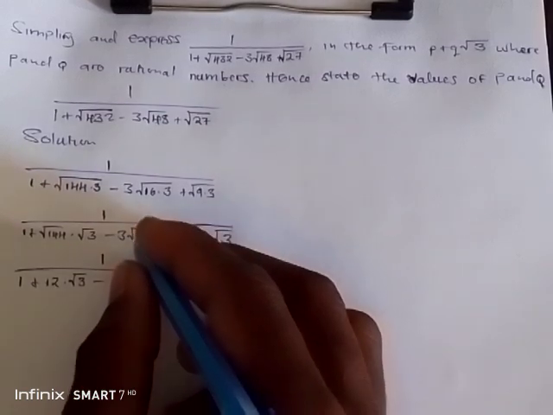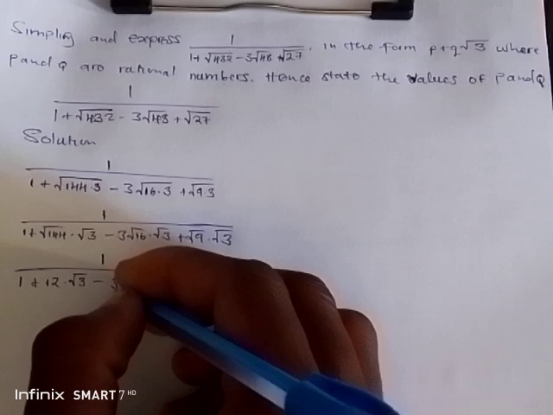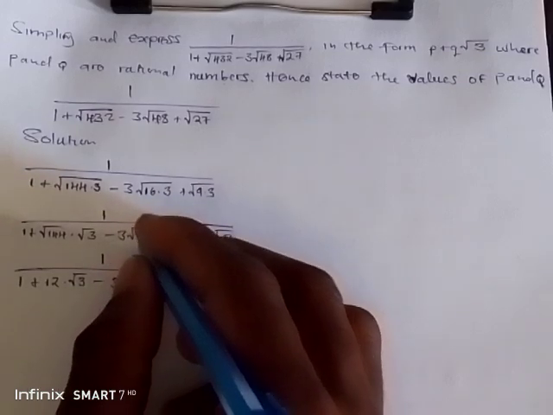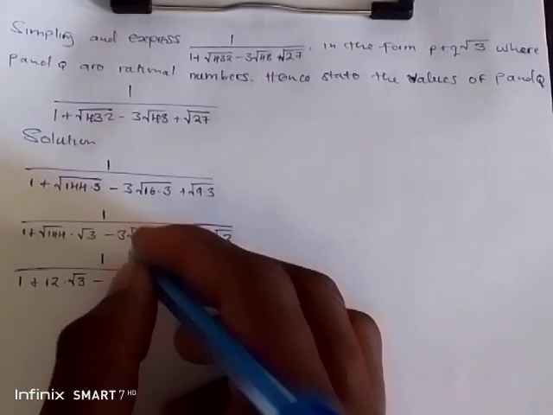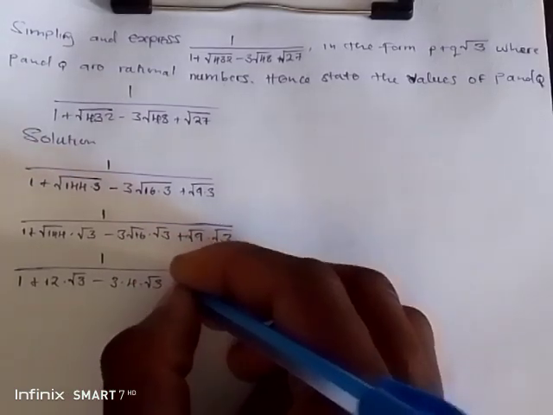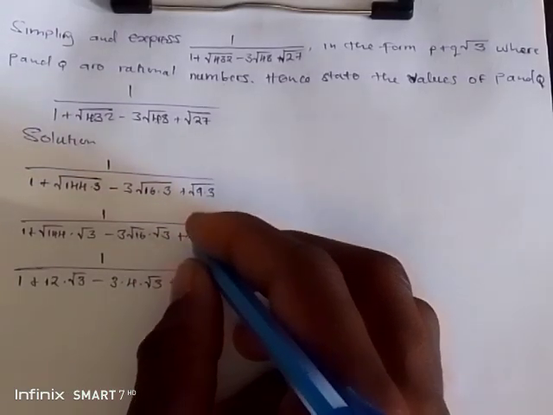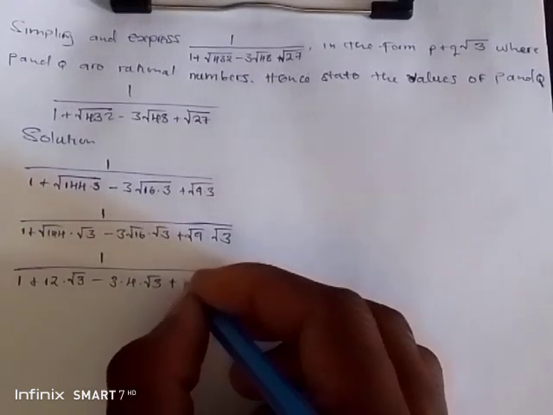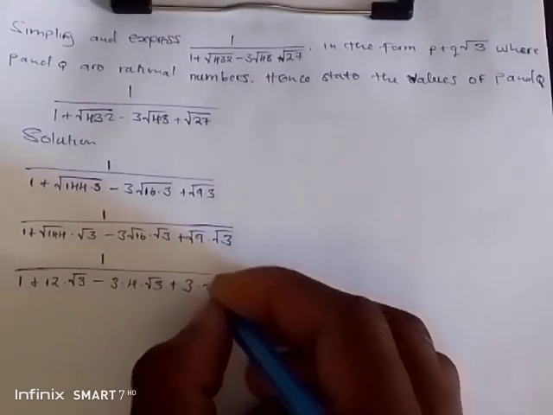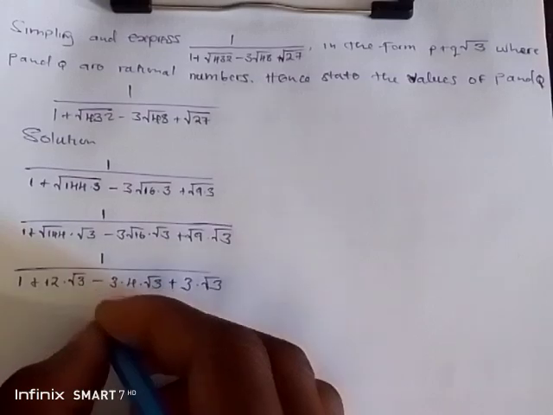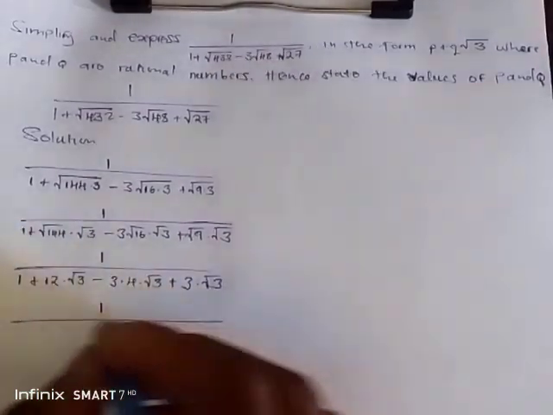This 3 is multiplying the square root of 16, which is a 4 here. Then we have plus. Now, the root of 9 is a 3, so we're going to have a 3 here, multiplying root 3.